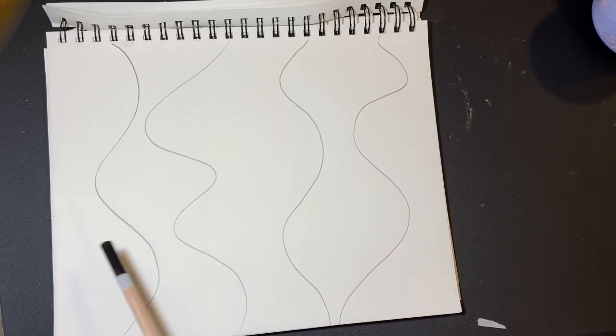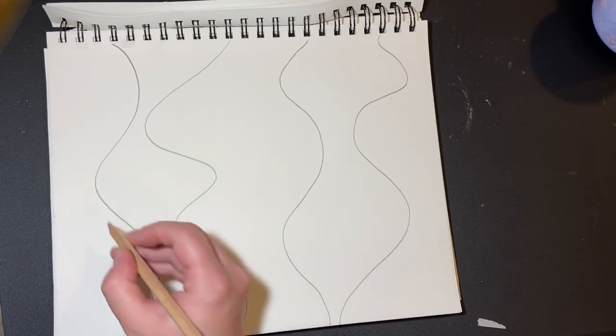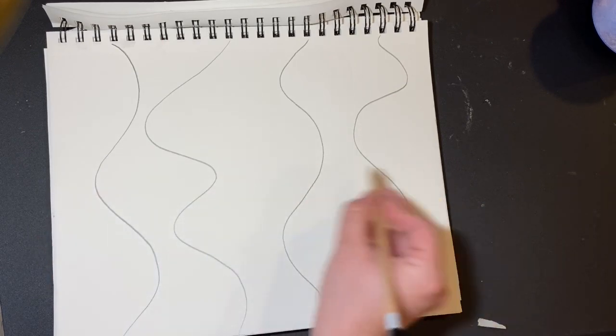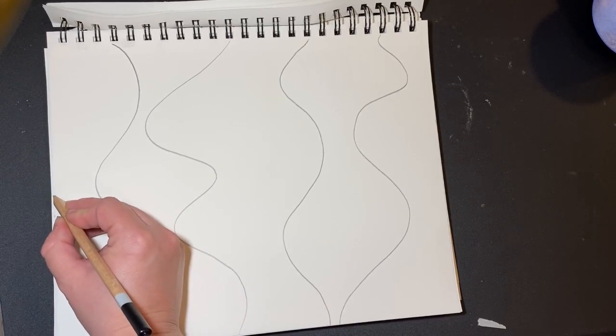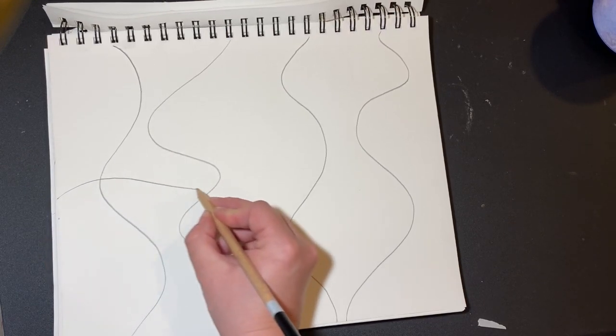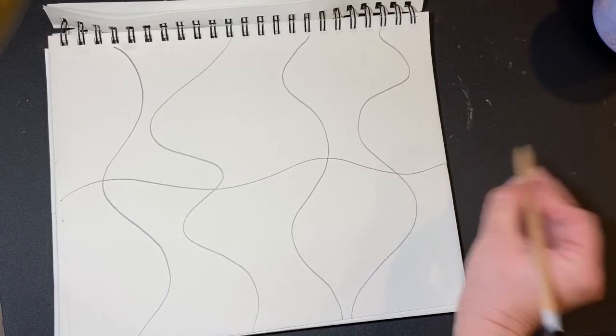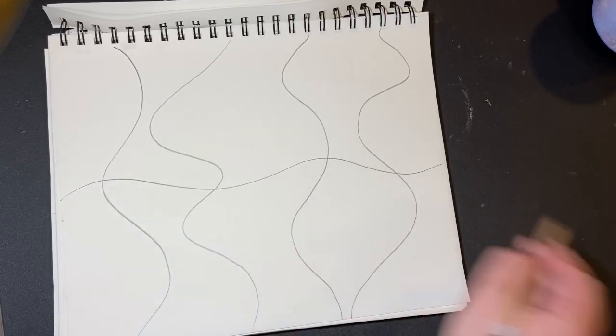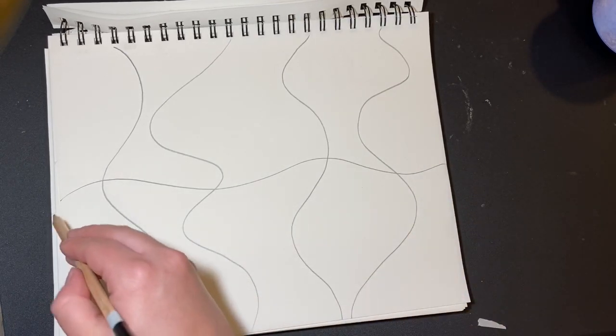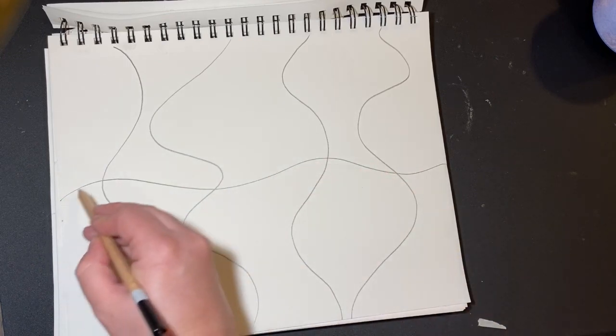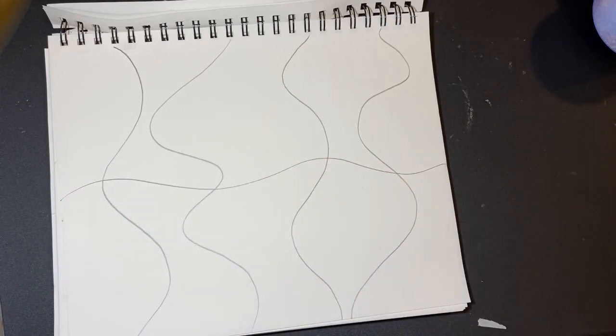After we make our 4 vertical wavy lines, we are going to find the middle as much as possible. It doesn't have to be perfect. And we're going to make one slightly wavy line in the middle, crossing through these. We don't want it to be too up and down wavy. We just want it to be slightly wavy, okay?